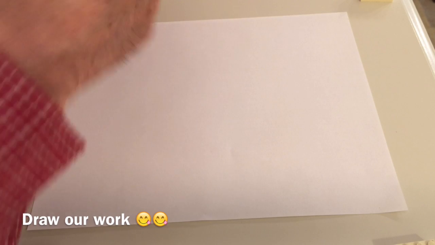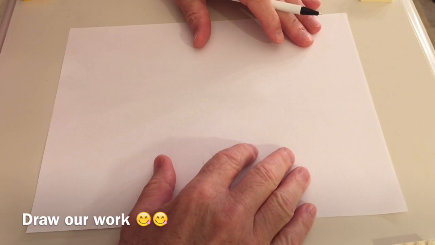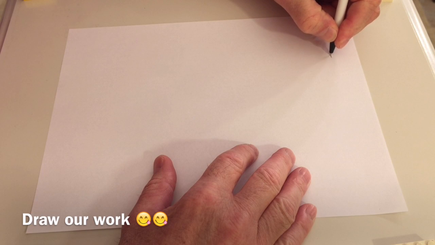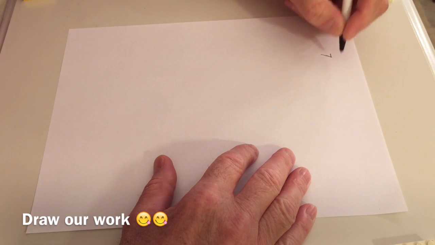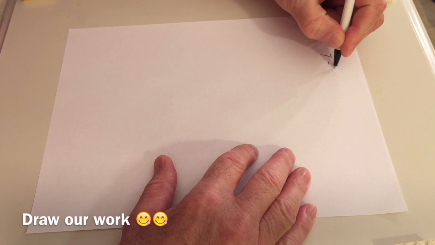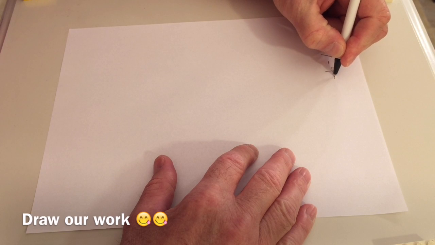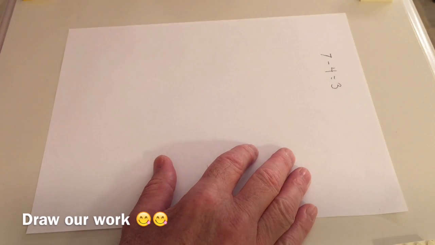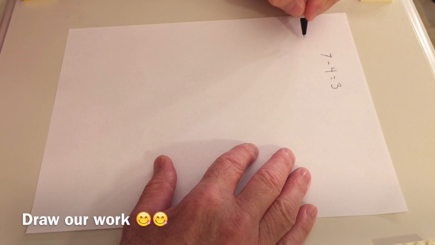And the first thing we're going to do is our subtraction problem. We're going to make a picture of our 7 minus 4 equals 3. So let's make 7 1-dot blocks.